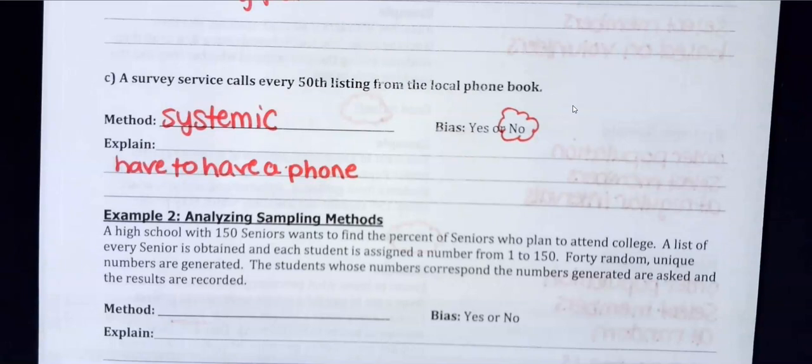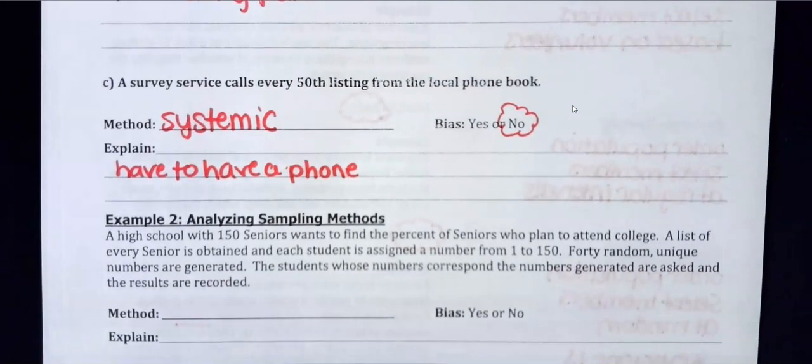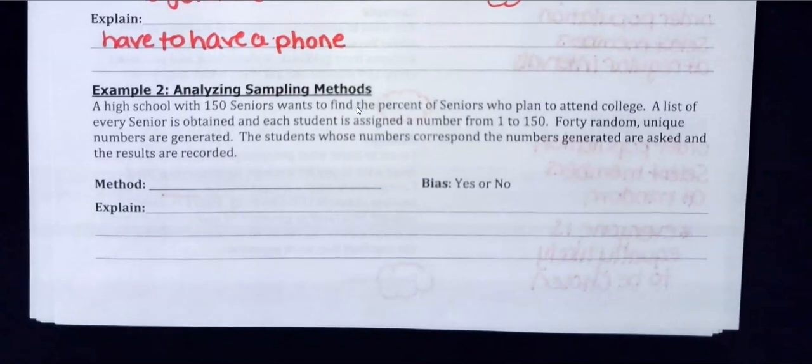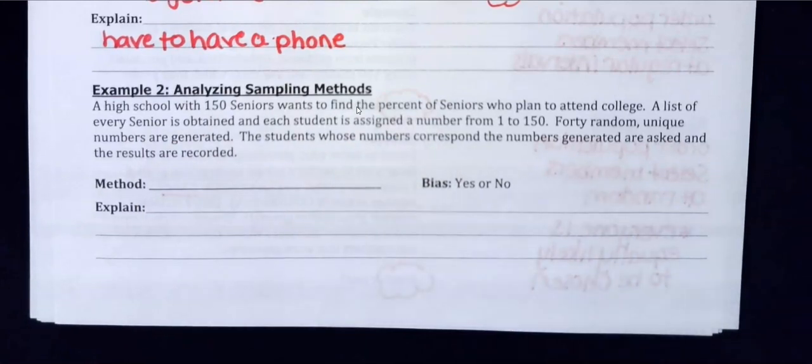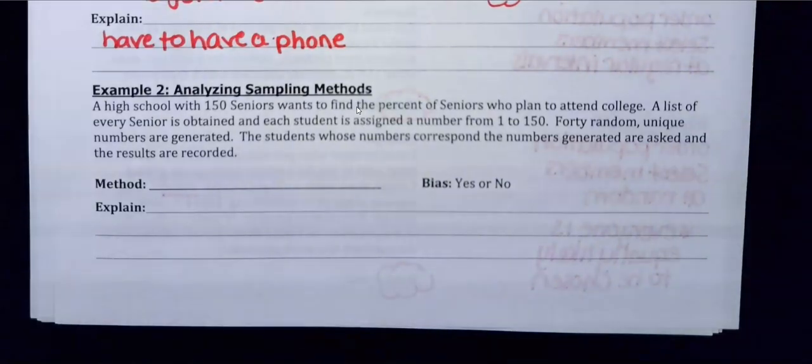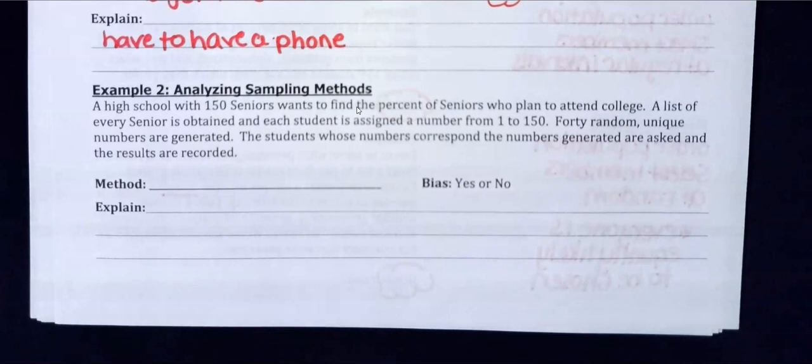Okay, now my last one is not related to the newspaper situation. This is just a totally separate scenario. So this one says, a high school with 150 seniors wants to find the percent of seniors who plan to attend college. A list of every senior is obtained and each student is assigned a number from 1 to 150, so everybody's got their own number. 40 random unique numbers are generated. We could use like the calculator generator to do that. And it says the students whose numbers correspond to the numbers generated are then asked what their plans are, if they're going to go to college or not, and they record the results. Which one of the methods would this one be?